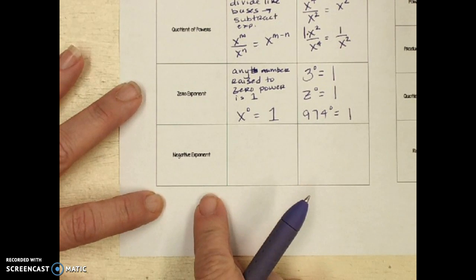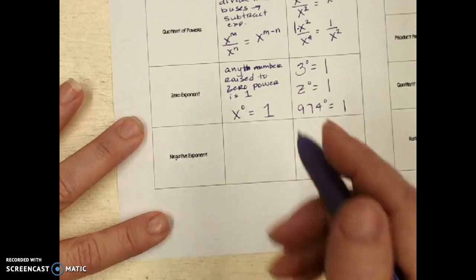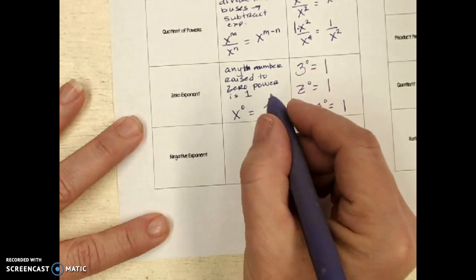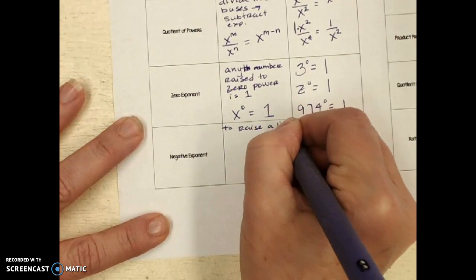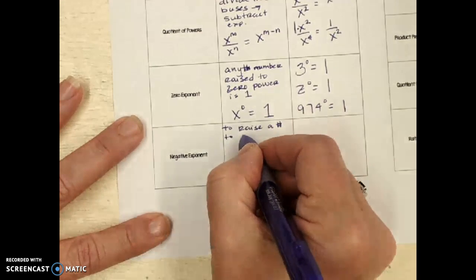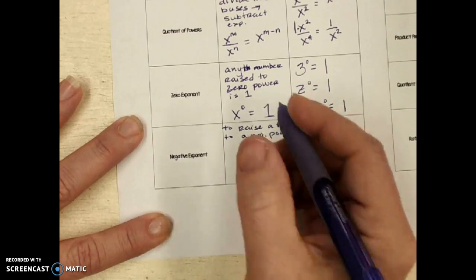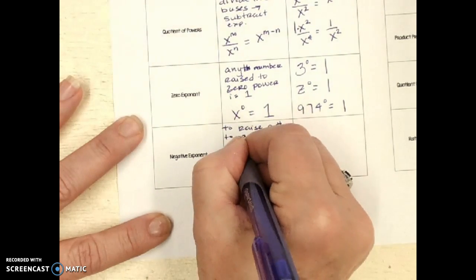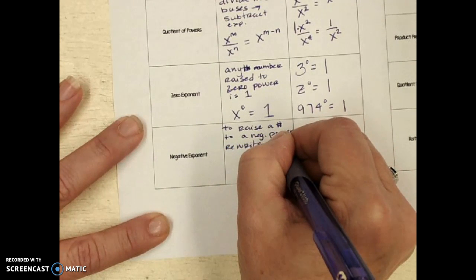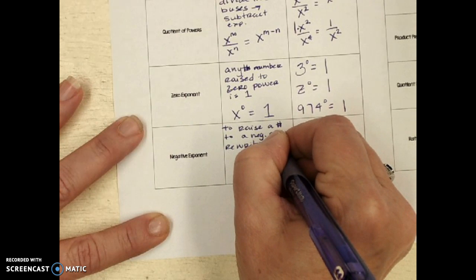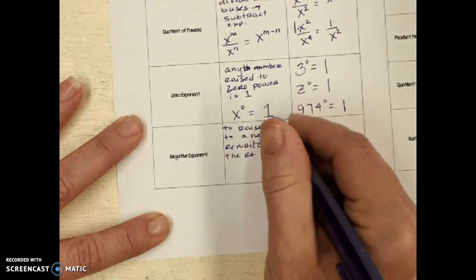The next rule is my negative exponent rule. My negative exponent rule says that if I raise a number to a negative power, you rewrite it as the reciprocal, and that's what makes your exponent positive.